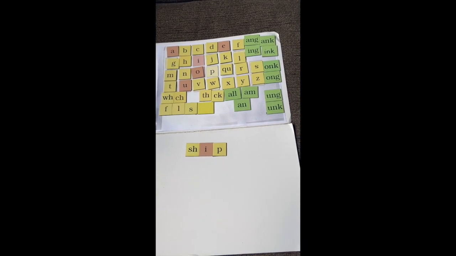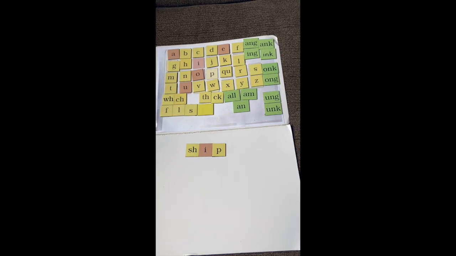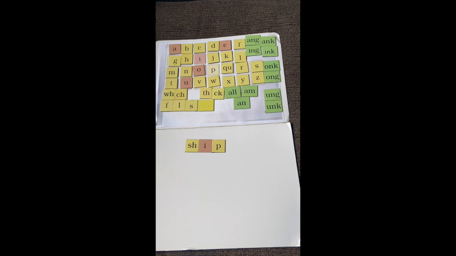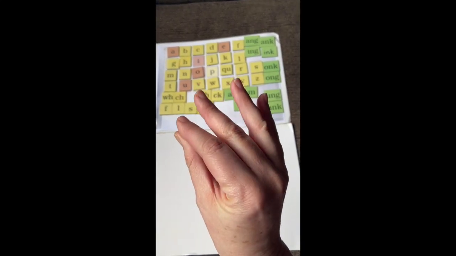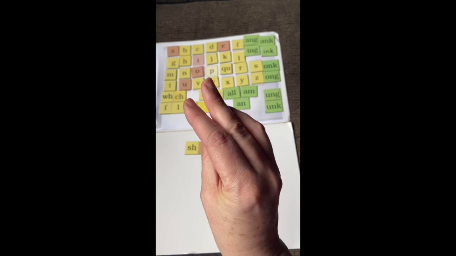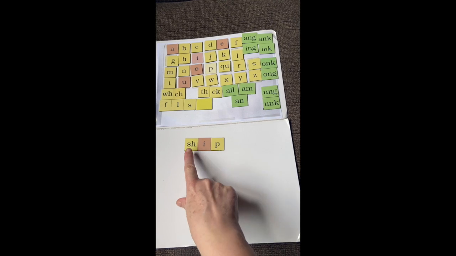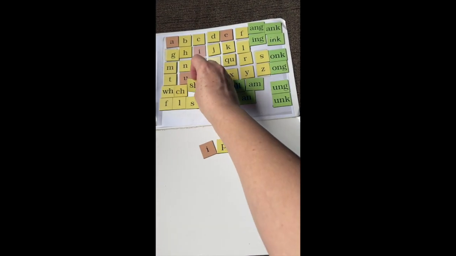Now I'm going to change this. Instead of it saying ship, I want it to say slip. Like I saw the boy slip on the banana peel. So let's try to tap that now. Slip. So wait a second. Slip sounds like it doesn't have a digraph at the beginning. So I'm going to take out that digraph.